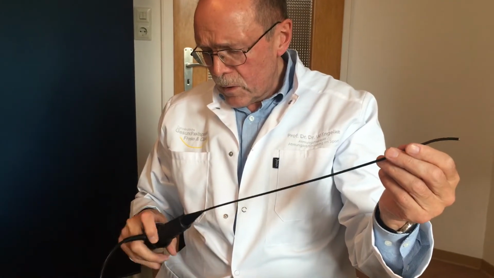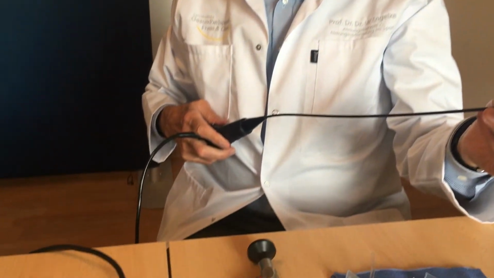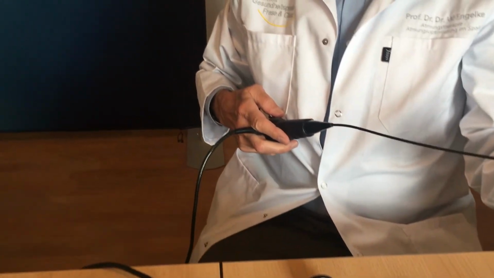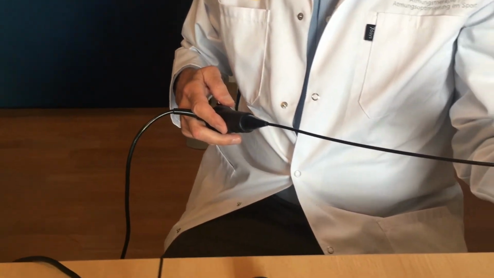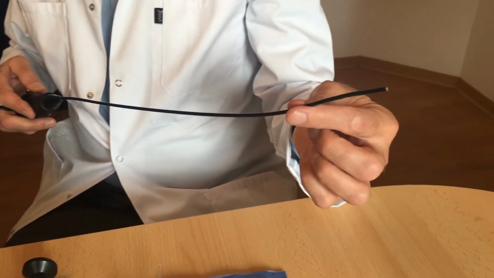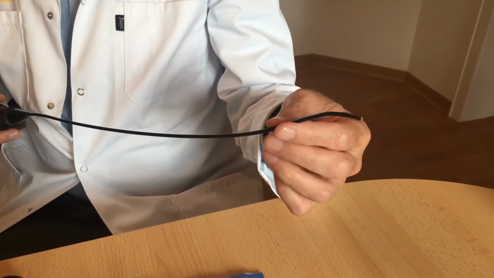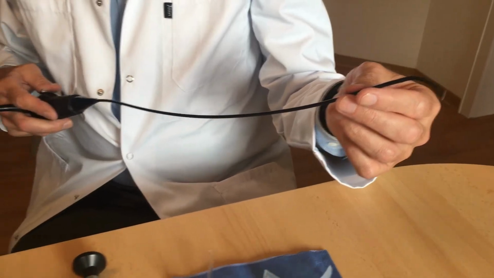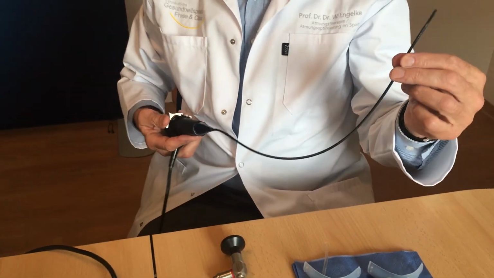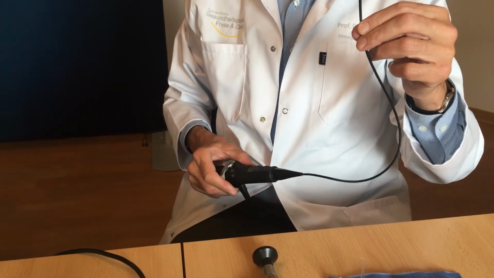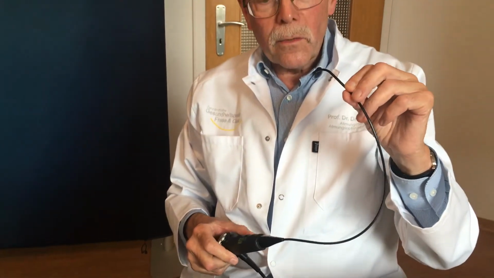I also have got a light source for it, but I'm just showing this procedure without connecting it to the camera. This flexible endoscope can be placed through the nose in the position of the superior larynx.